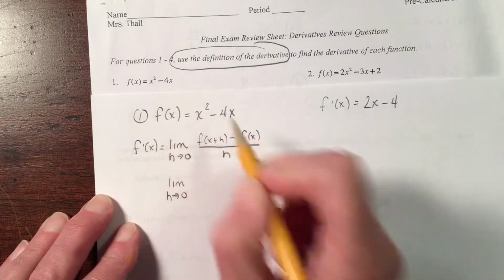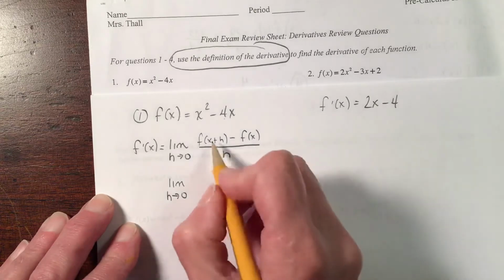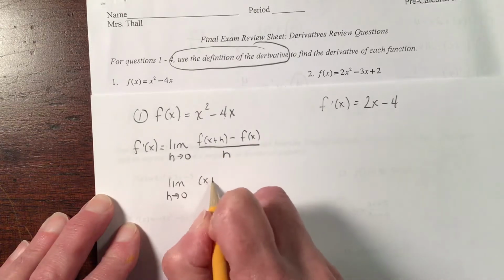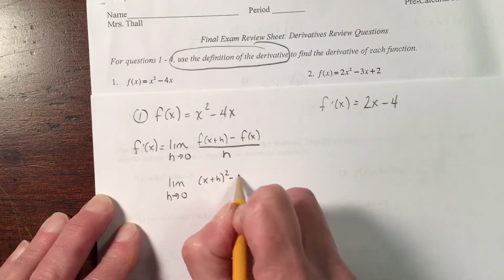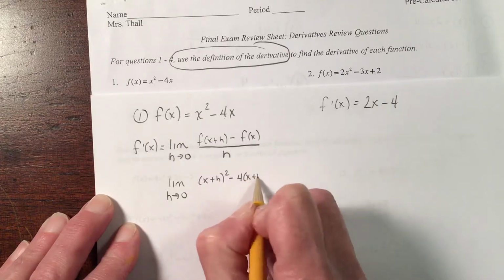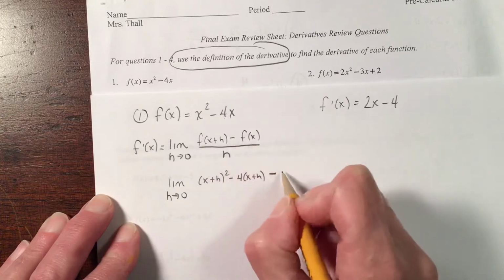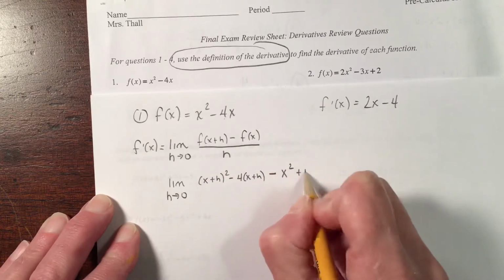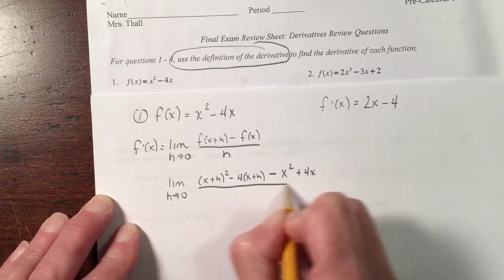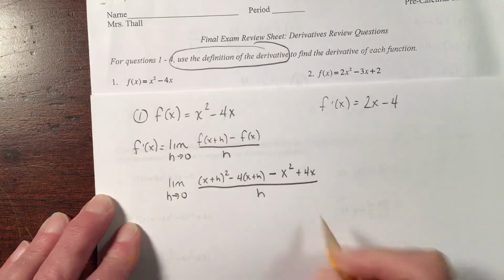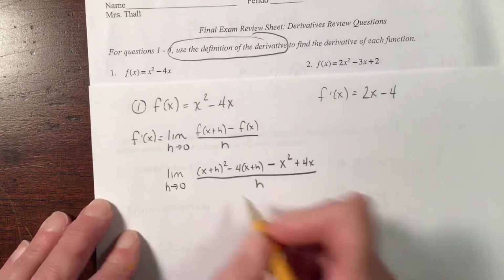If f of x is x squared minus 4x, f of x plus h is going to be x plus h squared minus 4 times x plus h. Then I'm going to subtract f of x all over h.